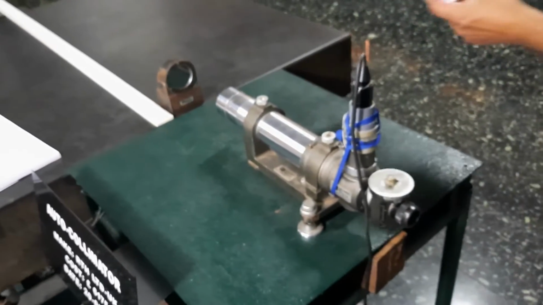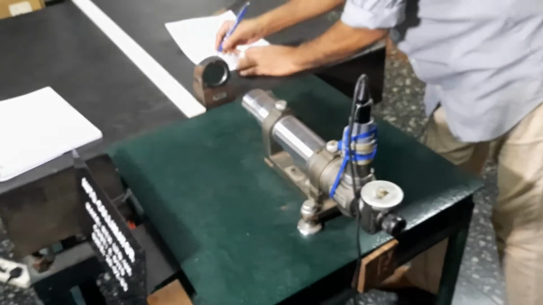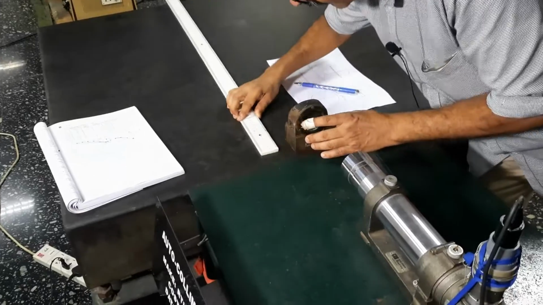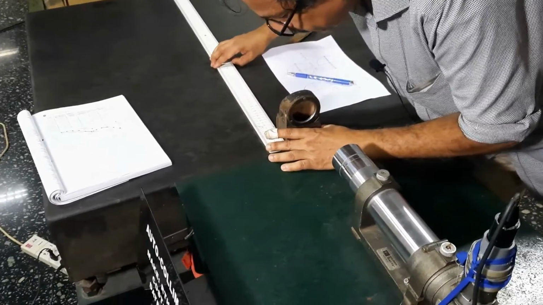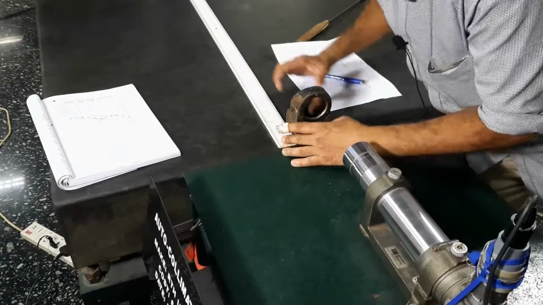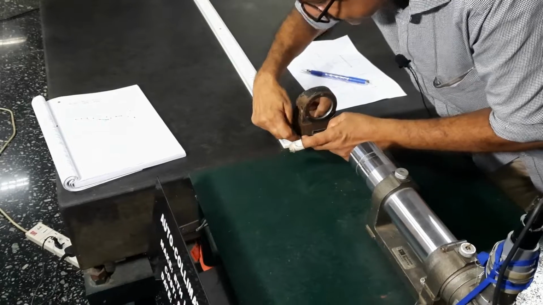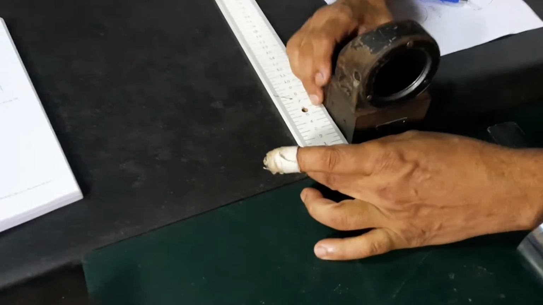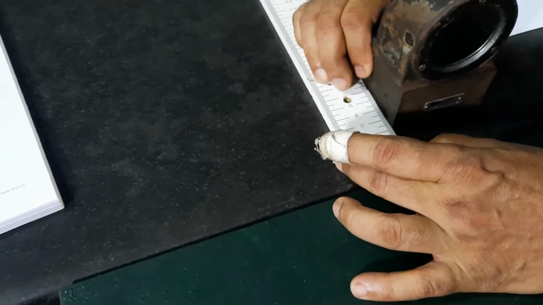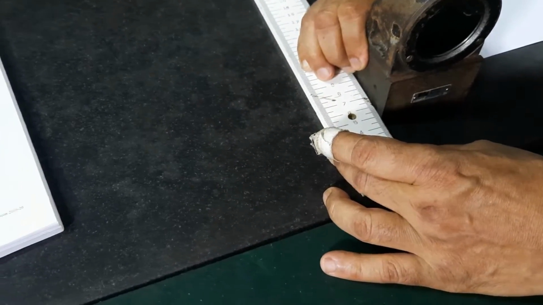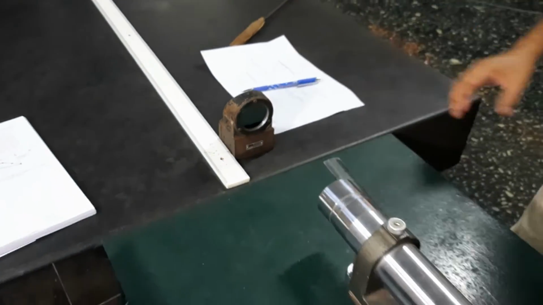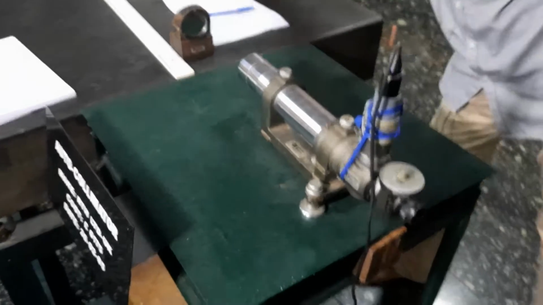50 to 100. Shift this edge to 50, so this is 50 to 50. Again you align the reflector.